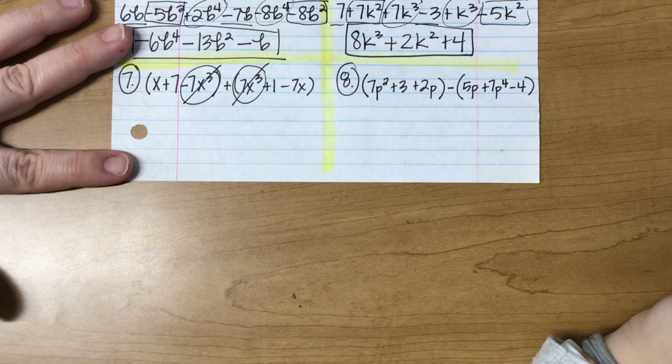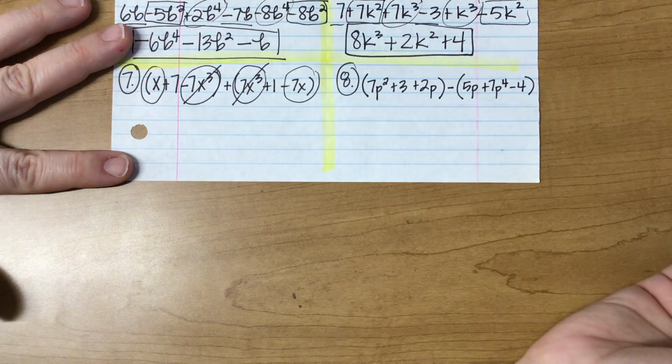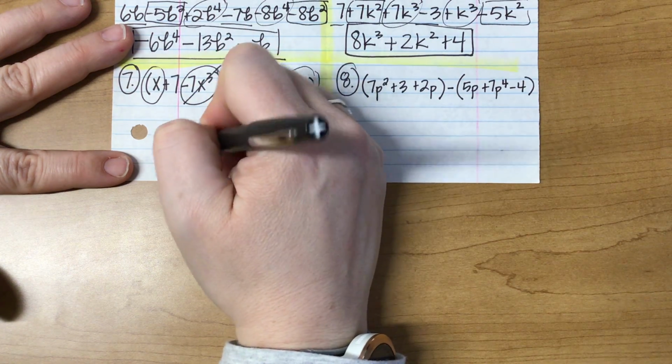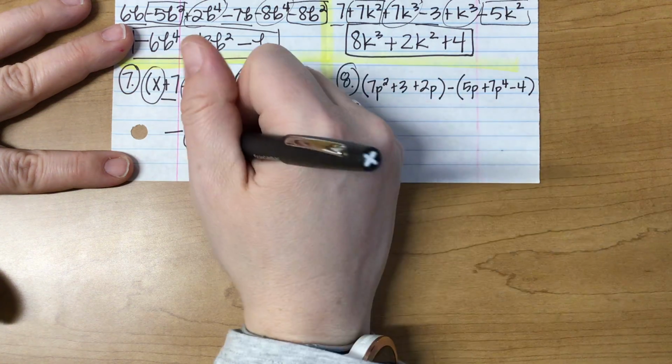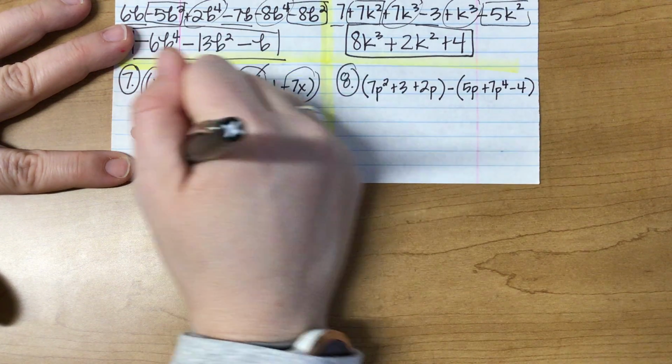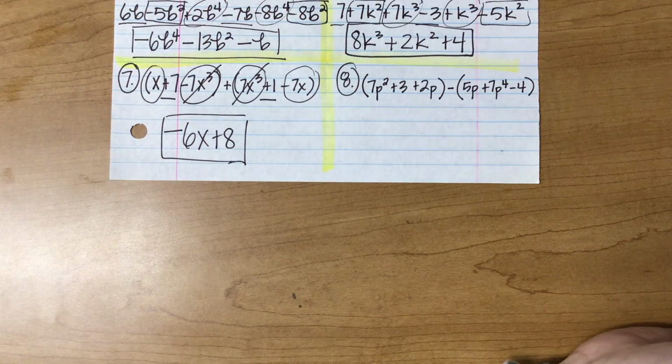Yep. And then negative 7x with x, and then you get negative 6x. Yep. And then 7 and 1, so plus 8. Perfect. Excellent. Addition, we don't have to do anything special, right? We just start off combining like terms.